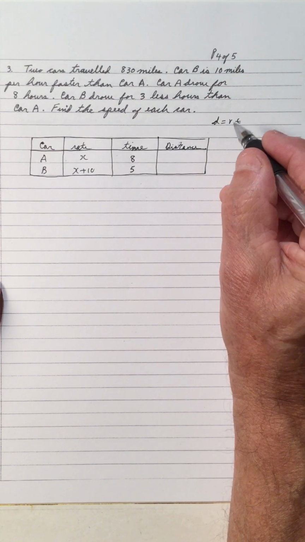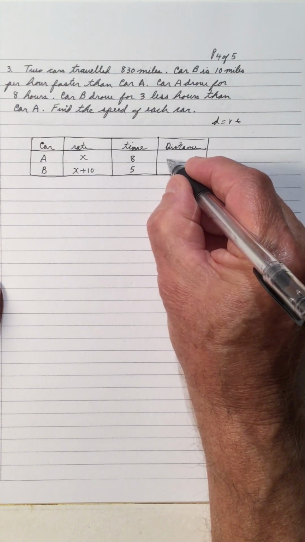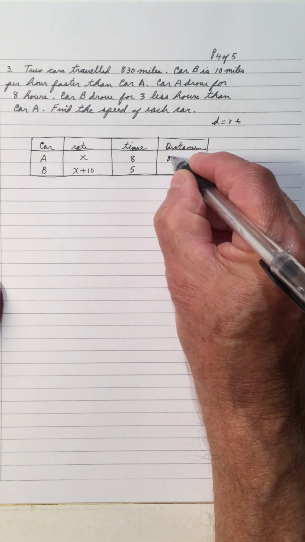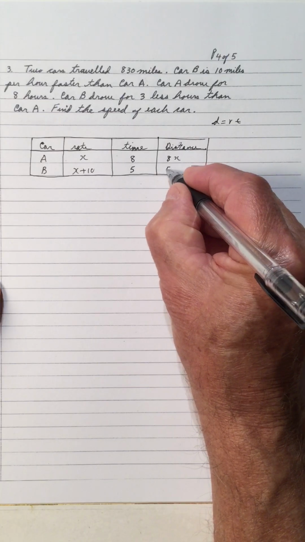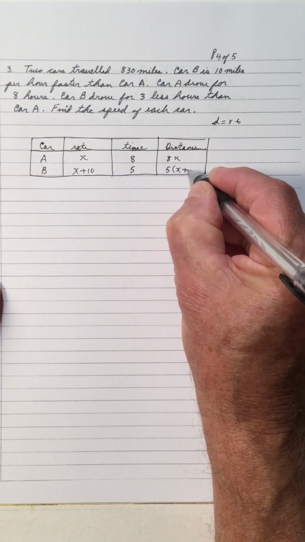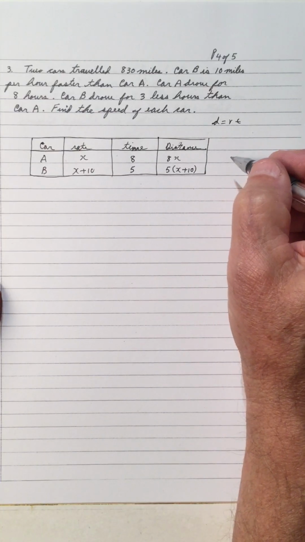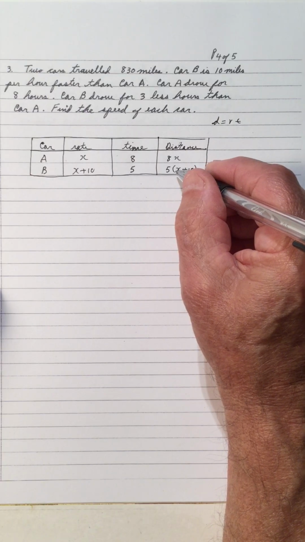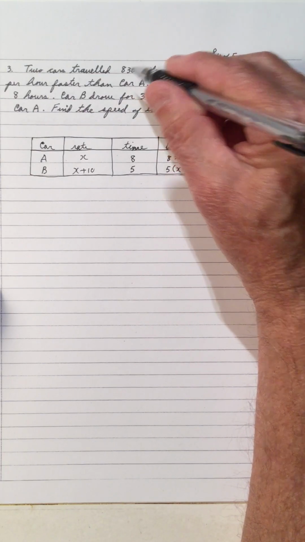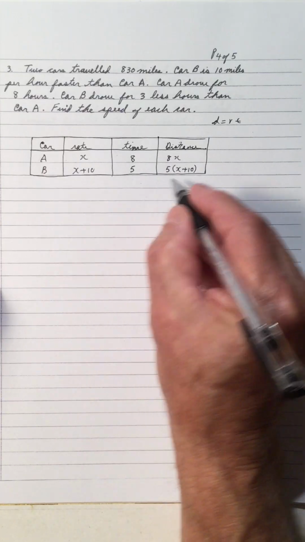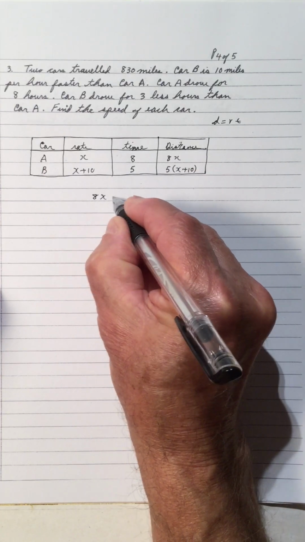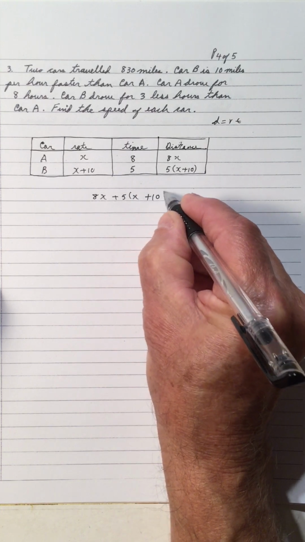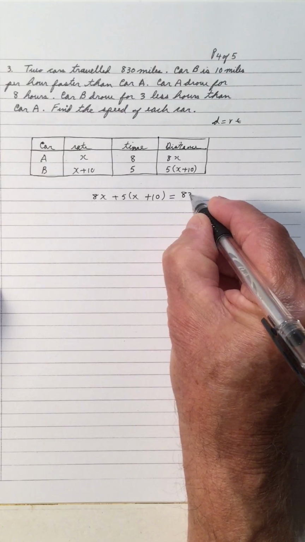And as a result, we have the distance. Distance is rate times time, so let's put the number first, time times rate, so it's 8 times x, and it's 5 times x plus 10. So that's the distance traveled for car A, and that's the distance traveled for car B. And it says the total distance is 830. So we take 8x and add on 5 times x plus 10, and that makes 830 miles.